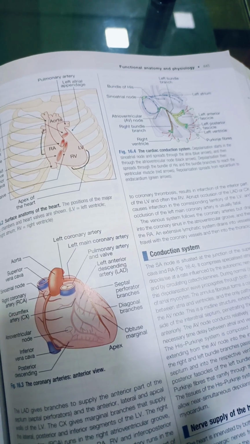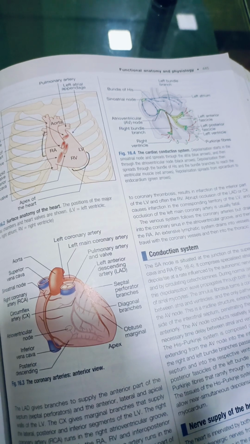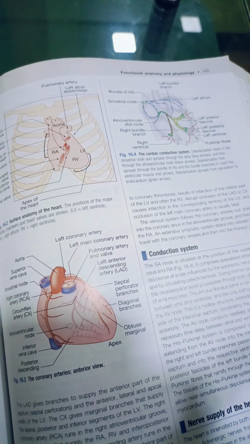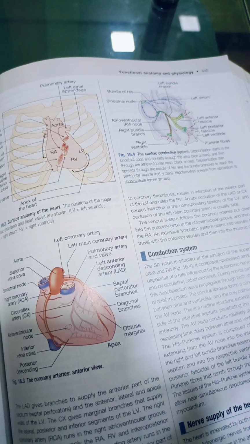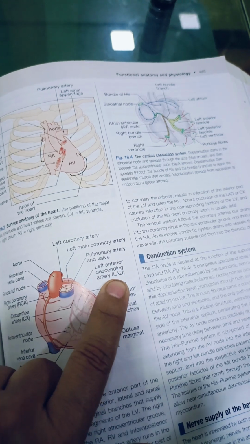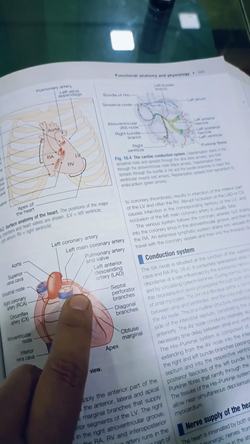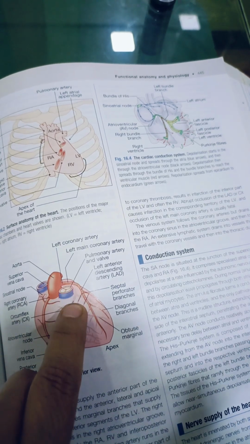Within 2.5 centimeters of its origin, the left main coronary artery divides into the LAD and CX. LAD means left anterior descending artery, and CX is the circumflex artery.